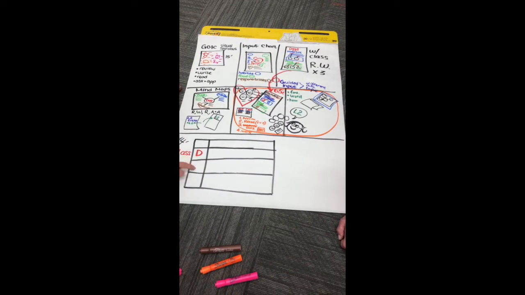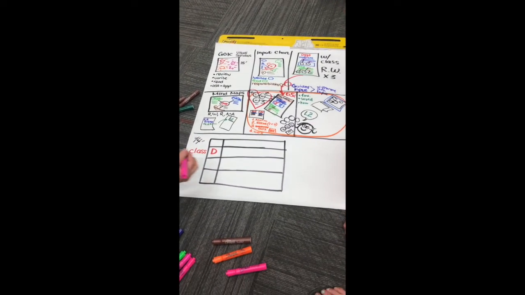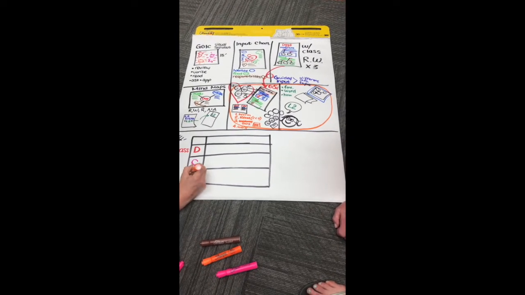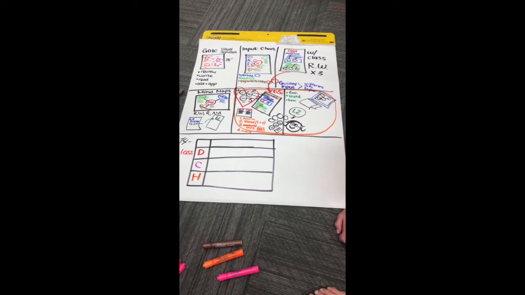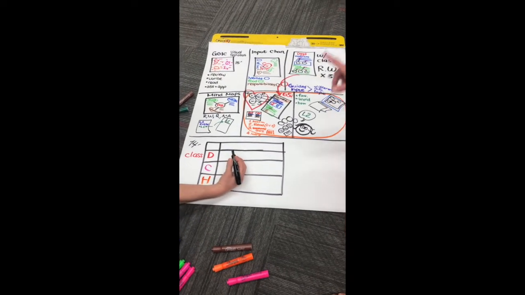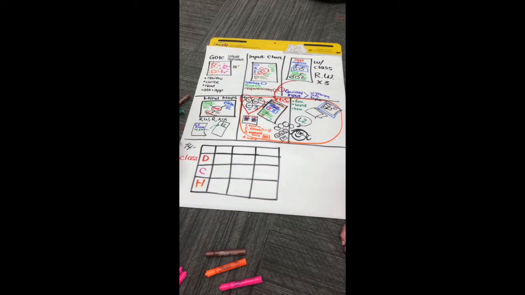So this could be either the cat or the hamster. But I'm going to say that's the cat. There's no order that these have to go in, and this is the hamster. So then how many columns am I going to have here? So you have 1, 2, 3. Why do I have 3 columns? Because you have food, responsibilities, and habitat are the 3 categories.